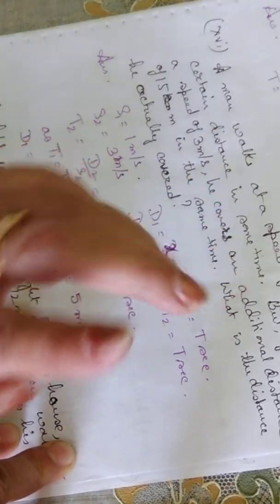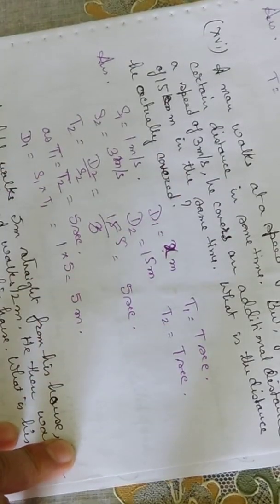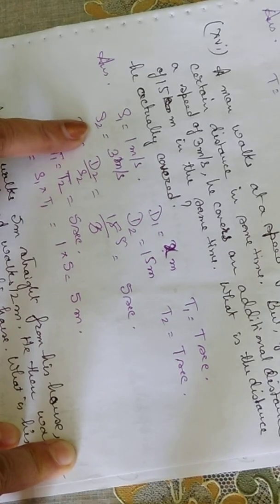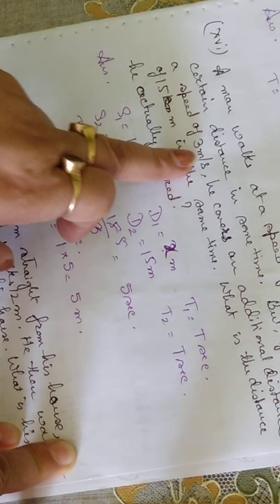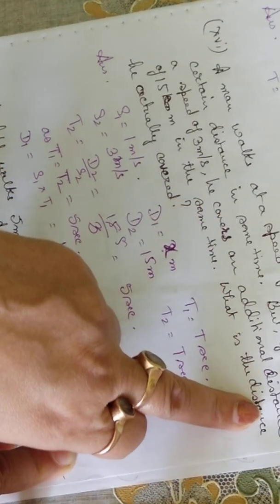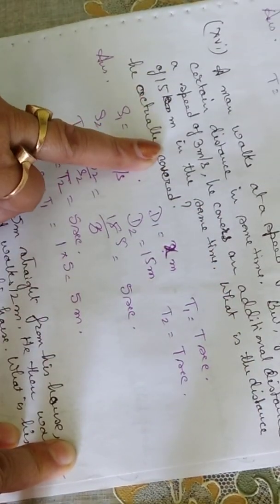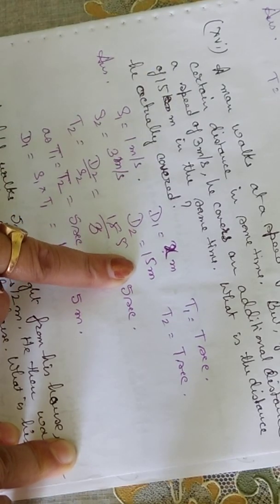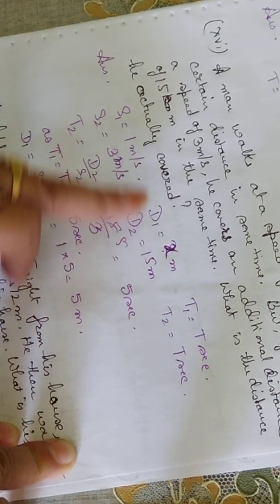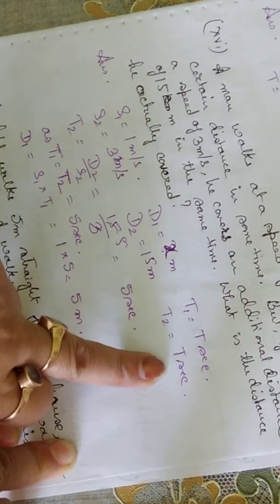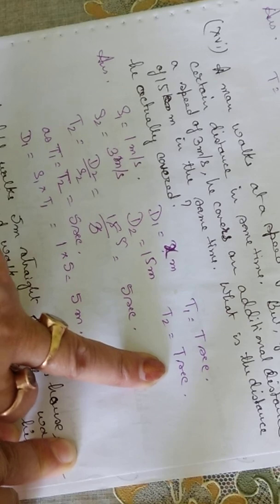Now if he walks at a speed of 3 meter per second, so s2 is 3 meter per second. He covers an additional distance of 15 meters. So d2 is 15 meters. Now what happens in the same time? So t2 is also t seconds, time is same.